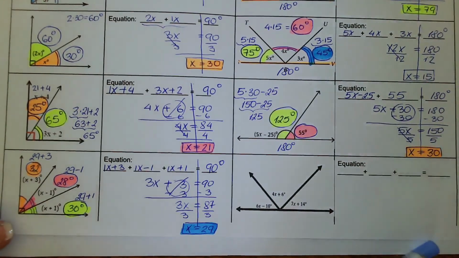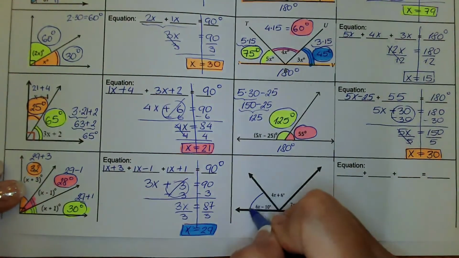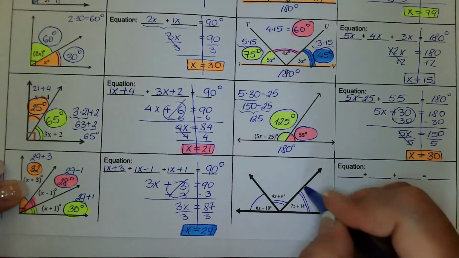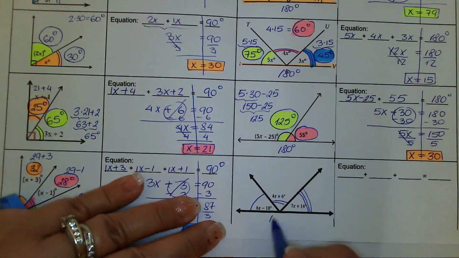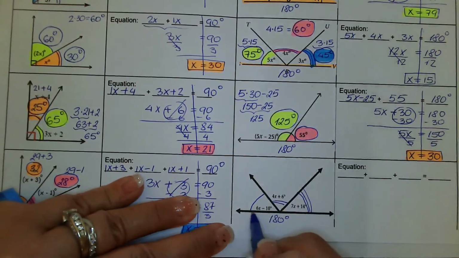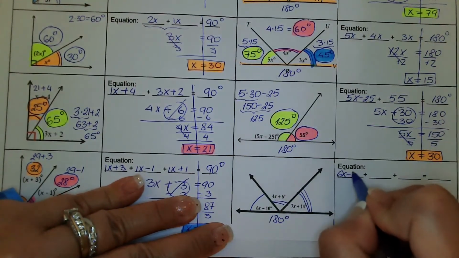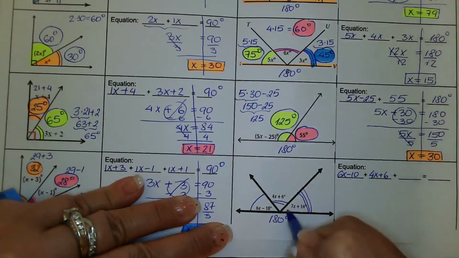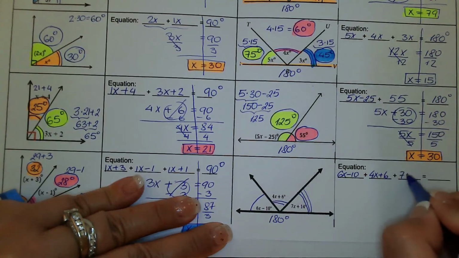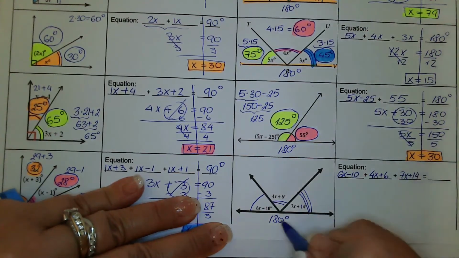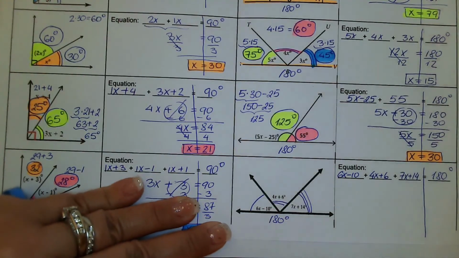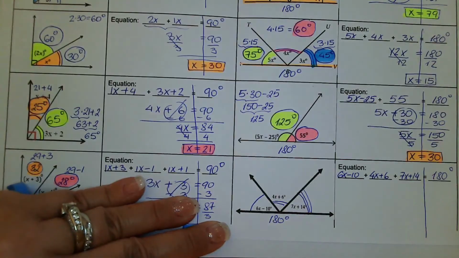And the last one, for a supplementary relationship, we have these expressions right here. And the 3 expressions have to add up to 180 degrees. So we have 6x minus 10, 4x plus 6, and 7x plus 14. Together, they have to add up to 180 because it is a supplementary relationship, straight line.